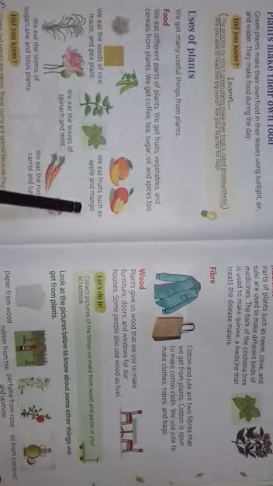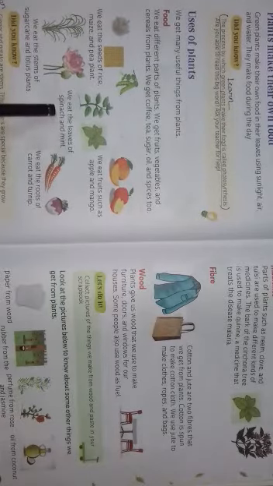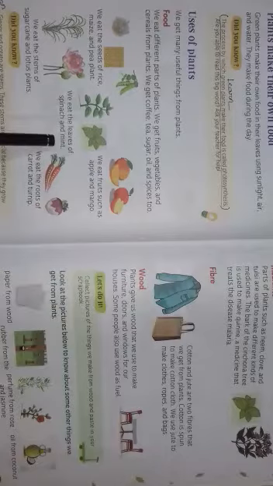We eat the seeds of rice, maize and pea plant. We eat fruits such as apple and mango. We eat the leaves of spinach and mint. We eat the stems of sugarcane and lotus plants. We eat the stems, okay? We eat the roots of carrot and turnip. So we eat the roots of carrot and turnip.